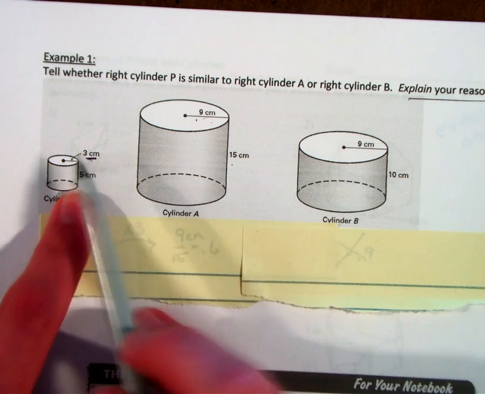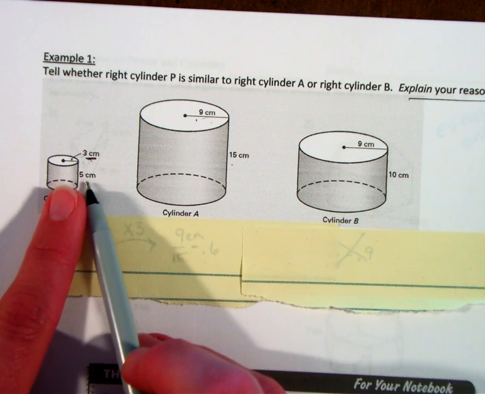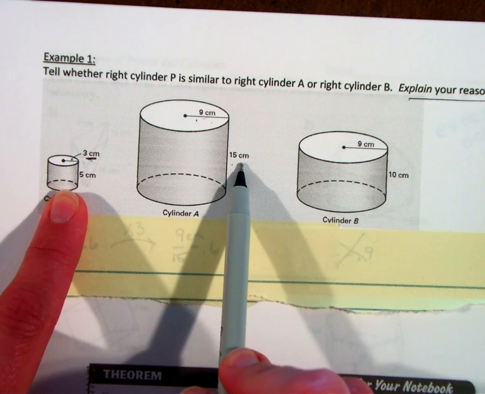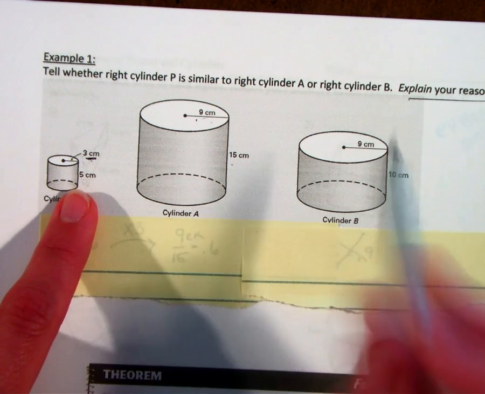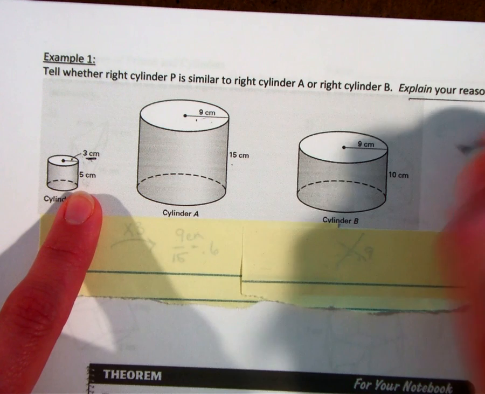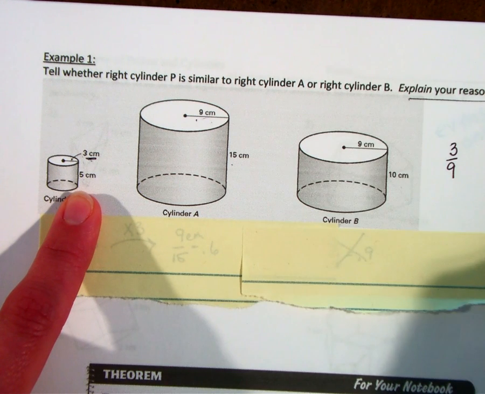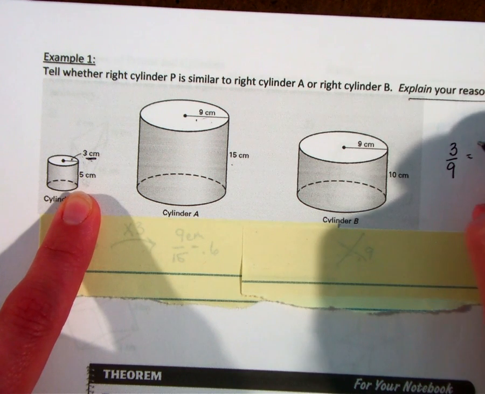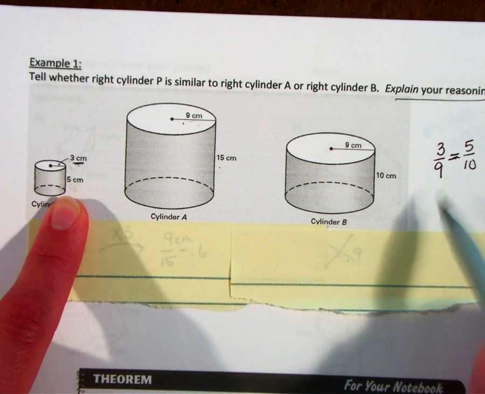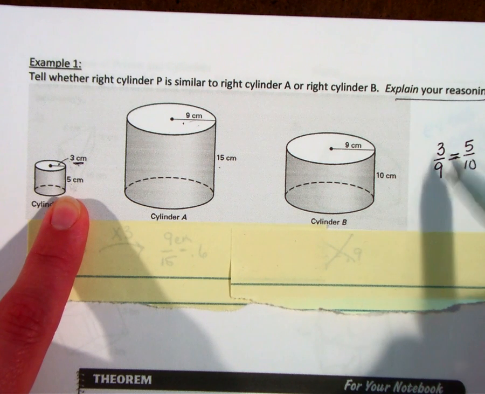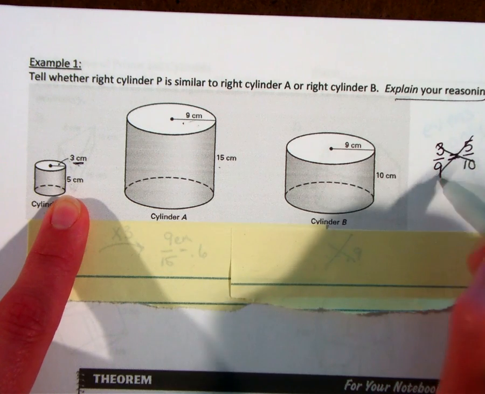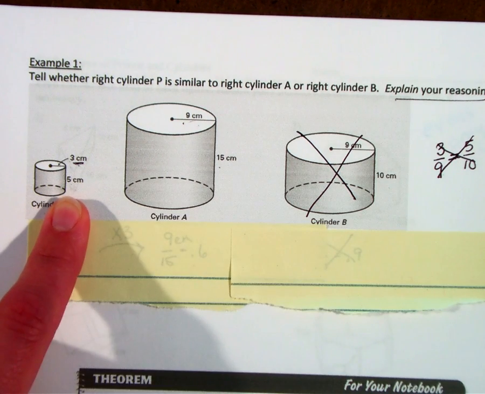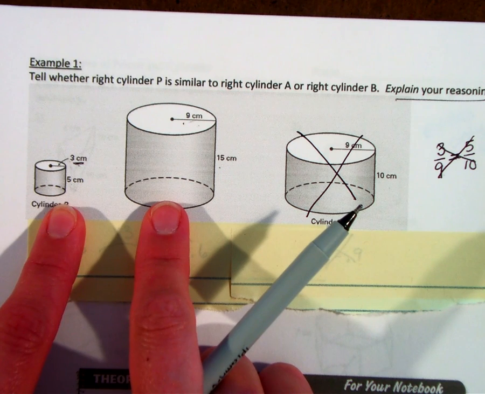But then when I come down here, if the height is 5, 5 times 3 is 15, not 10. So the ratio between these, if I would have chosen this cylinder B, I would have done 3 over 9. That's the ratio of the radii, but the heights don't equal that common ratio. Those two ratios are not equal. 3 to 9 and 5 to 10 is not the same. This is times 3, this is times 2. Those are not the same, so this is not the shape. These two are similar.